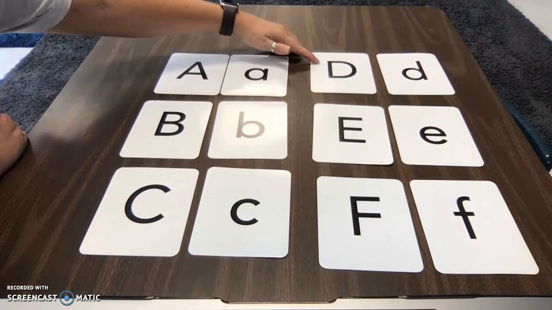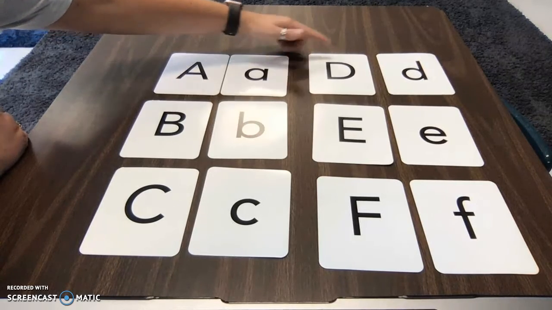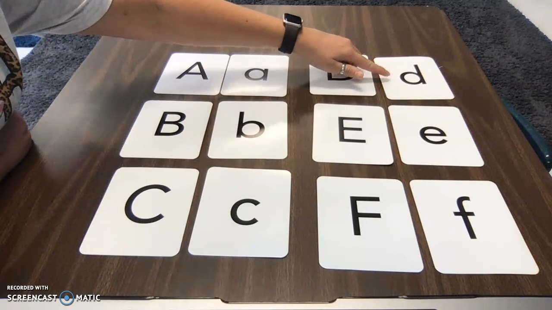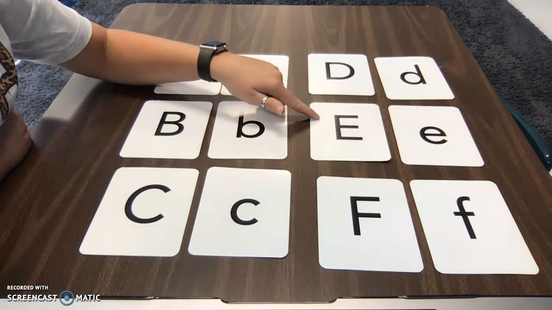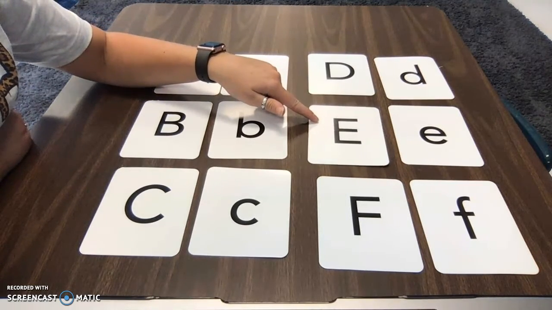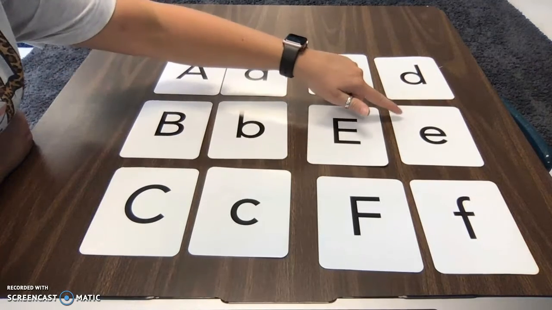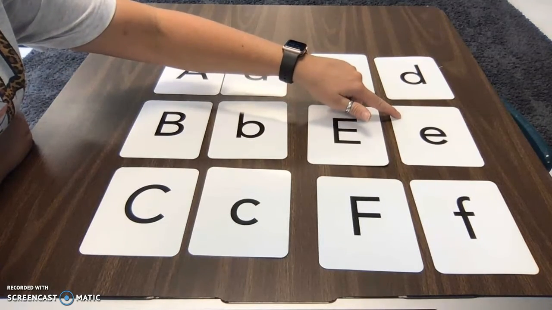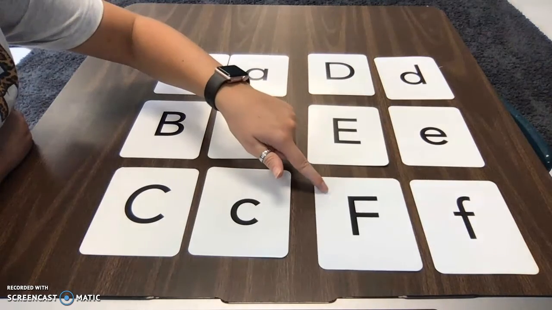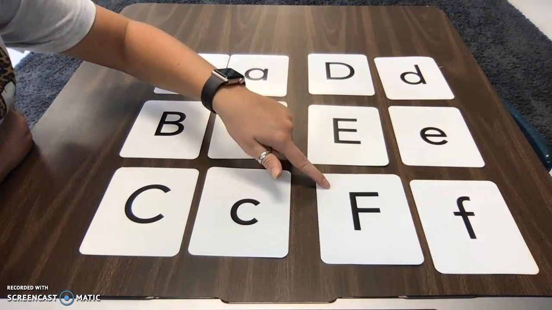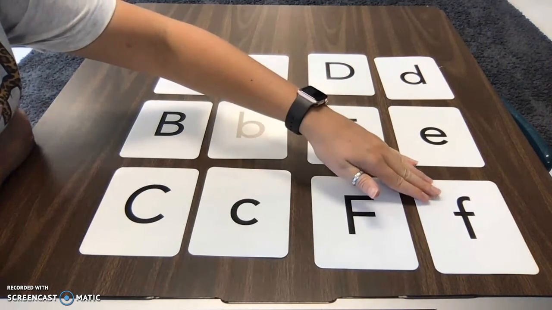Do you remember which letter this one is? Our uppercase D, and this is our lowercase d. Our uppercase, that's right, uppercase E, and our lowercase e. And the very last one that we have today is our uppercase F and our lowercase f.